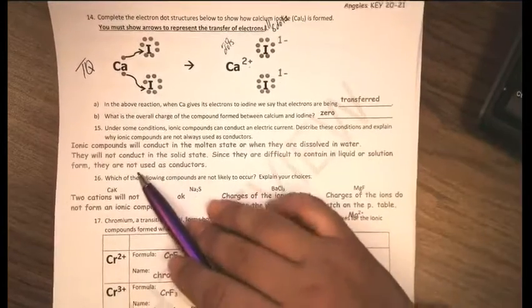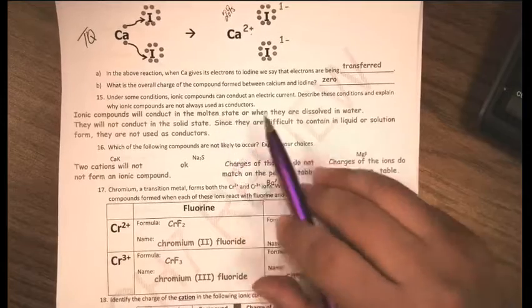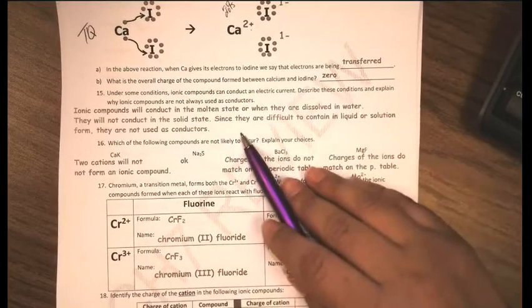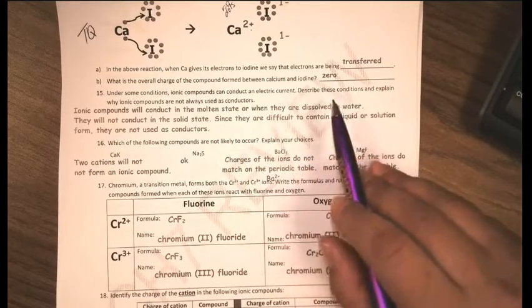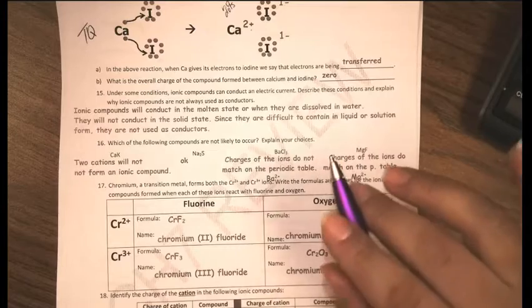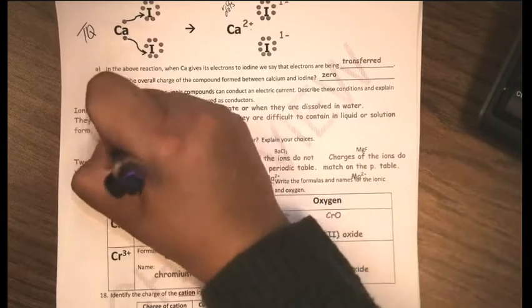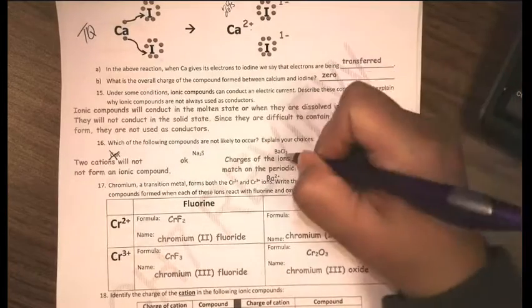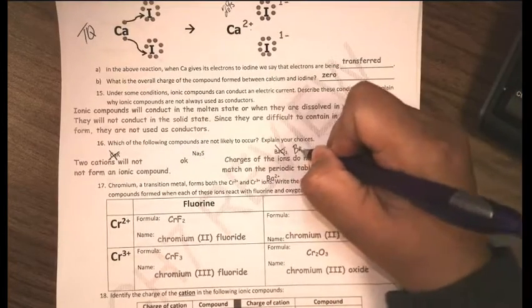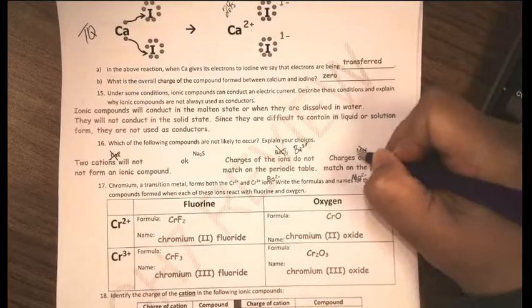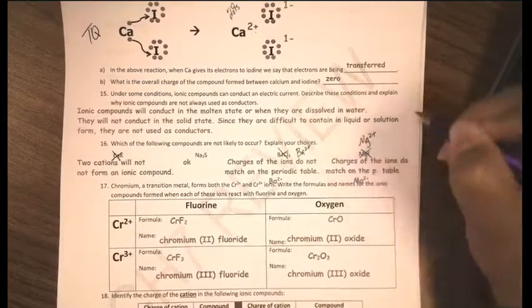An ionic compound will conduct in the liquid state or dissolved in water, but not as a solid, okay? Why? Because there's free-floating ions when it's a liquid or dissolved in water. This will not form because it's 2 metals. This one will. This one will not form because Ba is 2+. This one will not form because Mg is 2+.